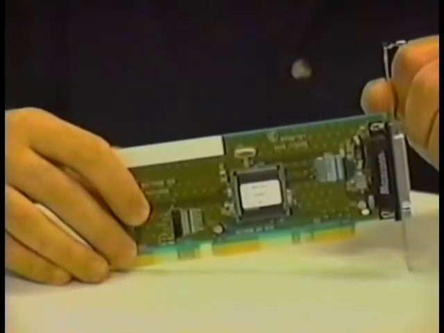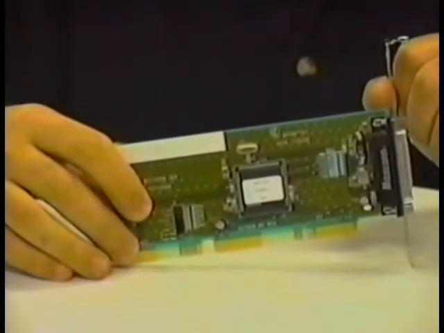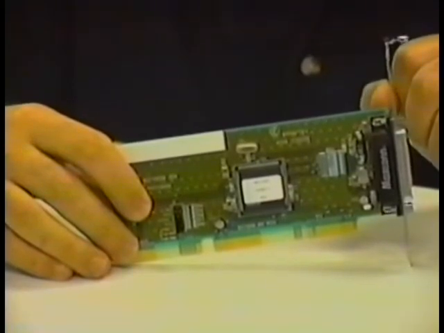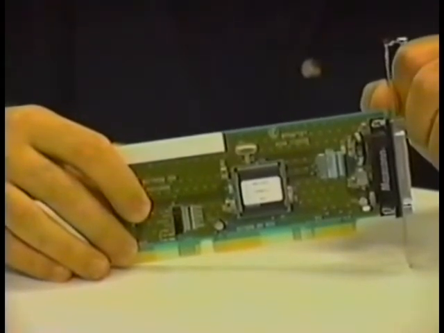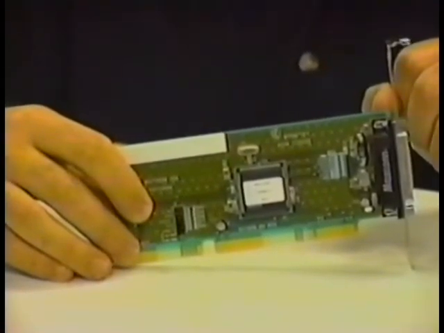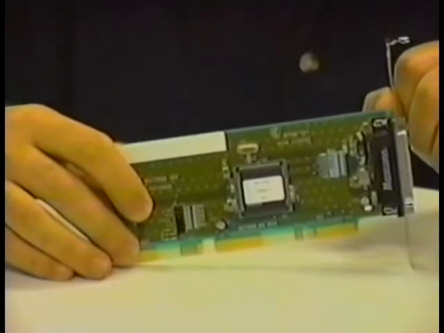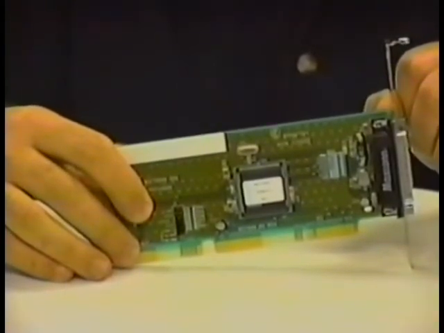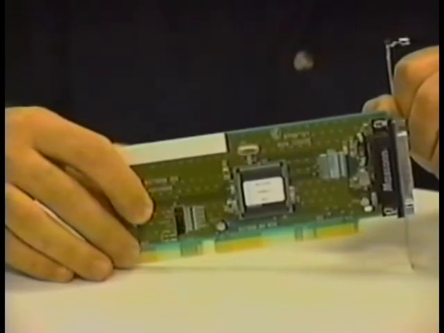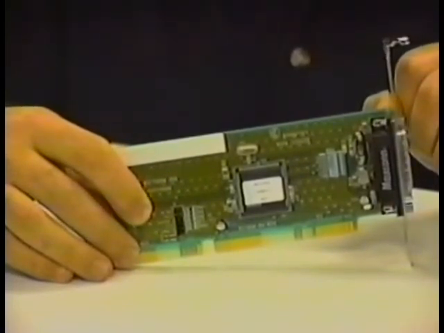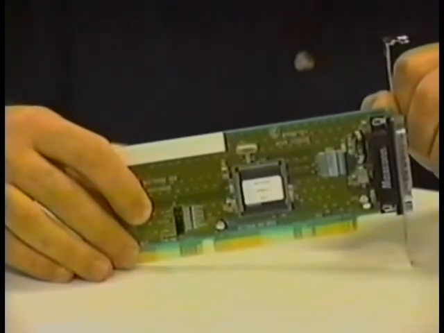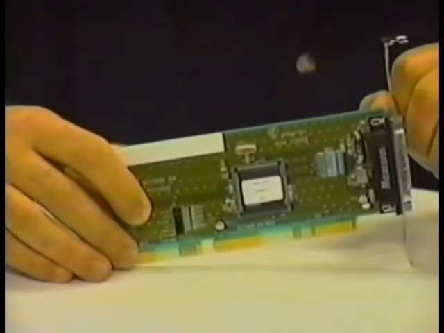Now that all the software is installed on your computer, we can go ahead with the installation of our interface card. Before you take the interface card out of its protective bag, make sure you touch a metal frame such as the back of your computer or a desk or bookshelf. The reason is you want to get rid of static electrical buildup, which can damage these components.